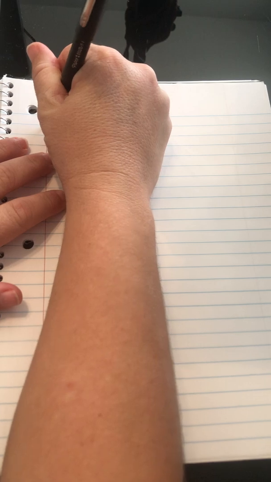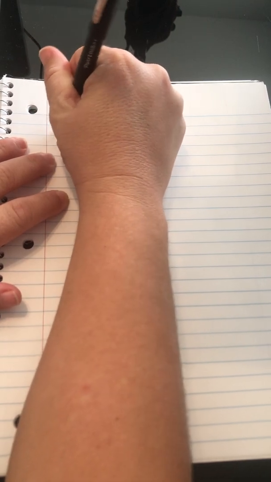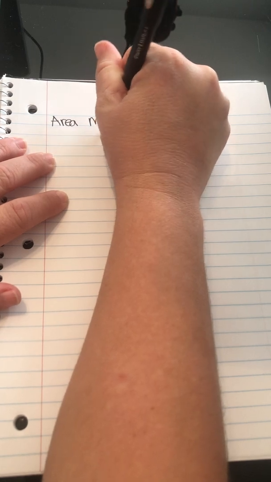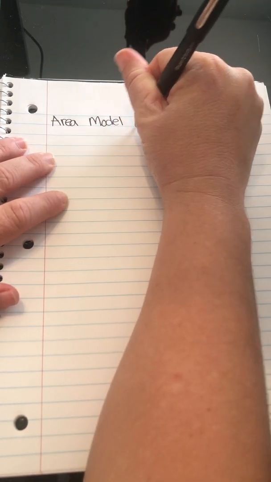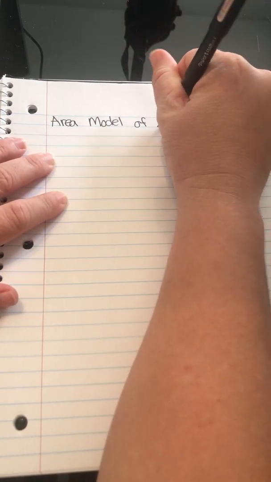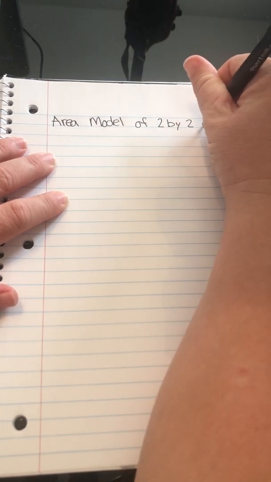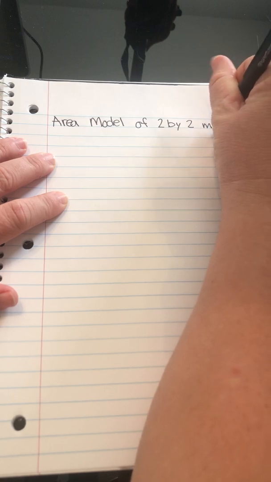So we did partial product of 2 by 2 yesterday. Today we're doing, what did I say? Oh, area model. Area model of 2 by 2 multiplication.